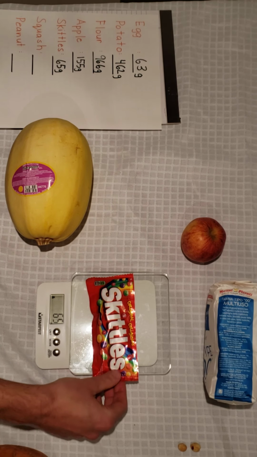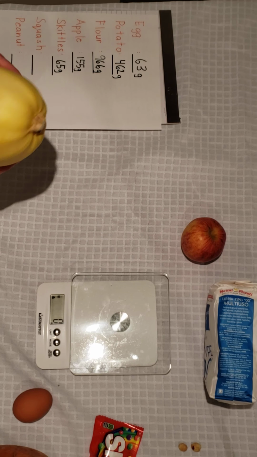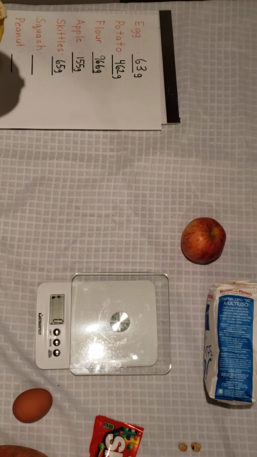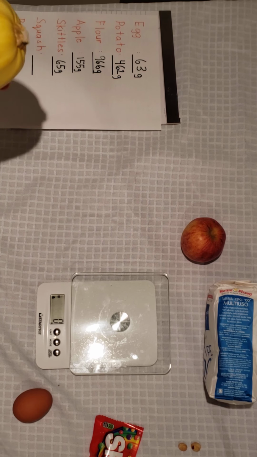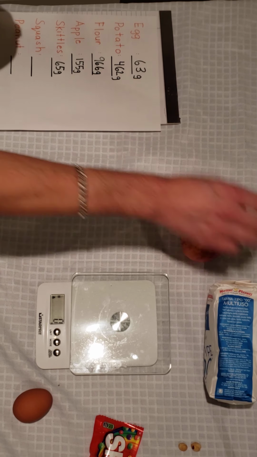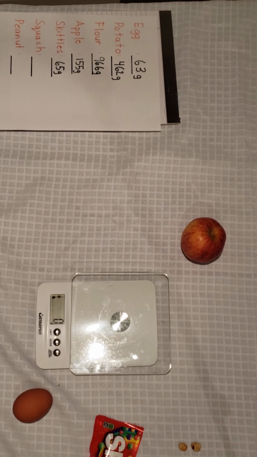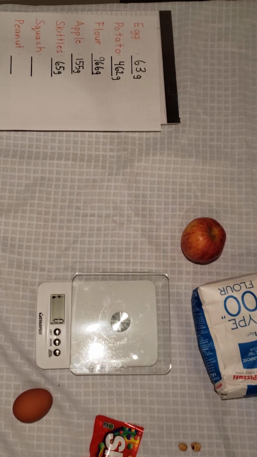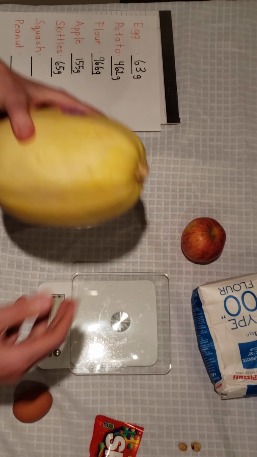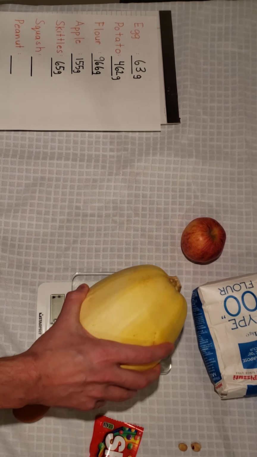And then we have here a squash. This is quite heavy. If I compare it to the potato, it's much heavier, so I know it's more than 462 grams. If I compare it to the flour, they're very similar, but this one seems a little bit heavier. So maybe I'll say 1,200 grams, or 1 kilogram, 0.2.